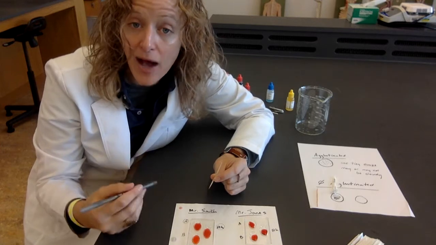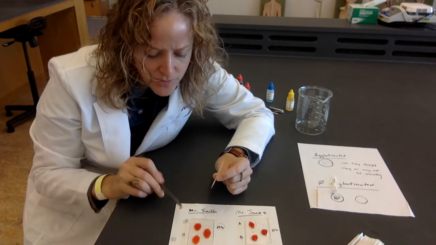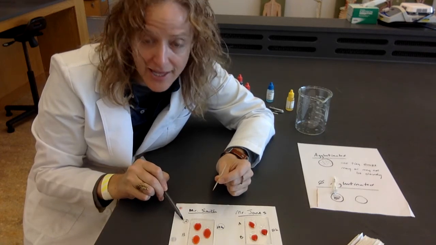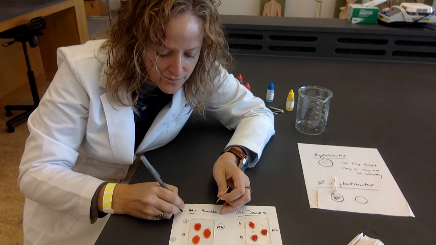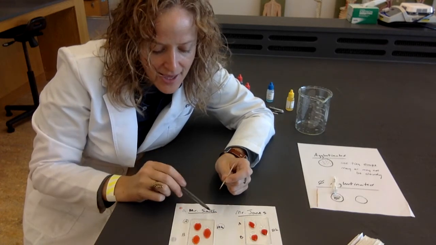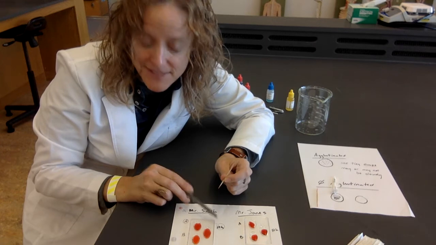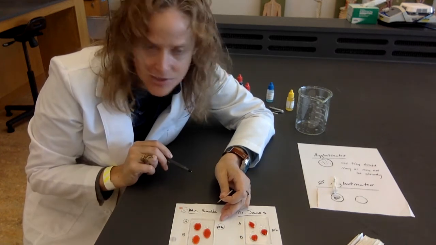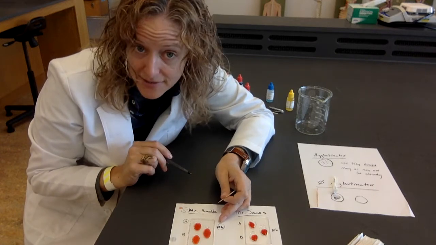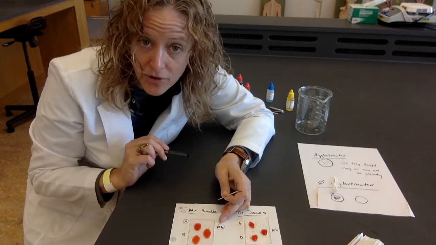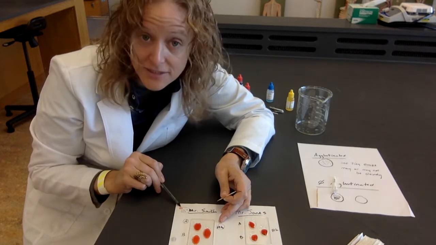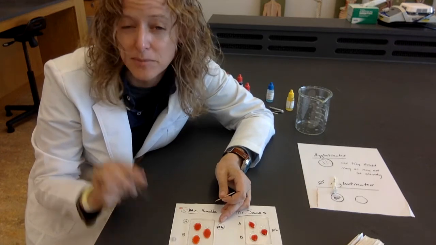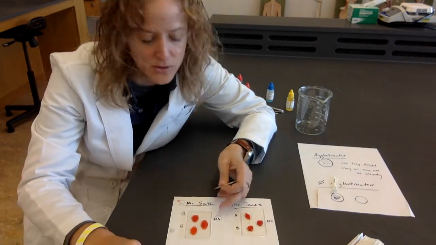Excuse me. How you determine the results: whatever clumped, that is the blood type. So if the A clumped, I know Mr. Smith has A blood, and then I look to the RH. If it did clump, it's RH positive. If it hadn't clumped, it would be RH negative. But since the A and the RH agglutinated, or clumped, the blood type is A positive. Now for the rest, I'm going to mix it up, but I'm not going to tell you the answers. That's going to be for you to decide.